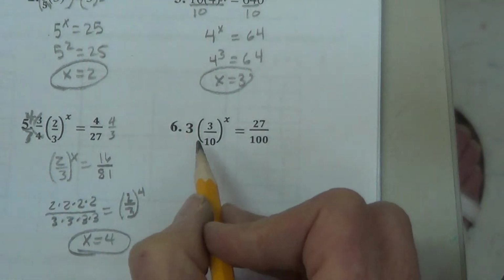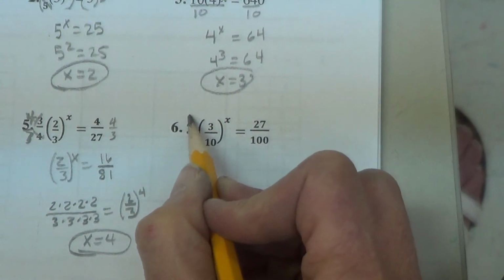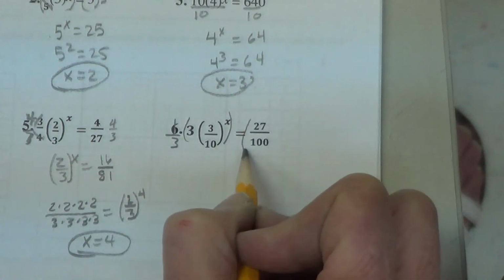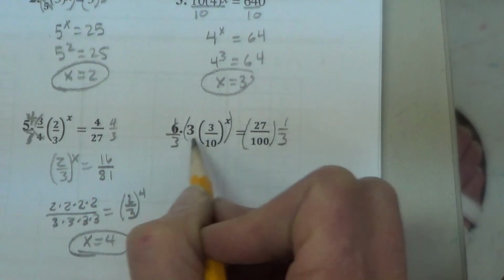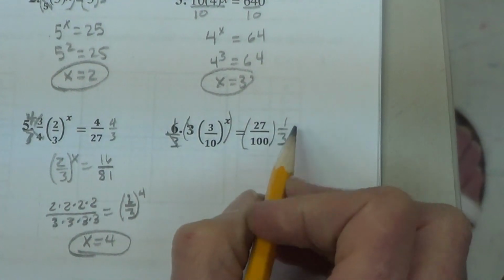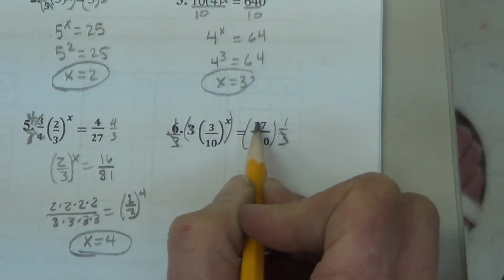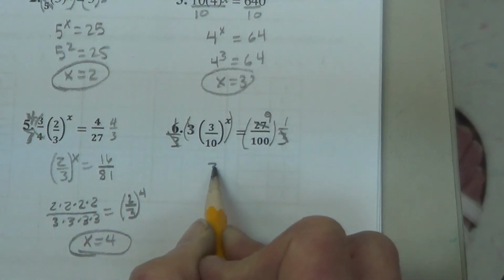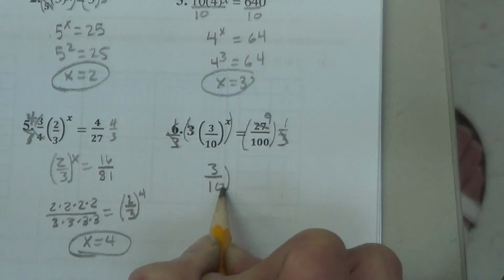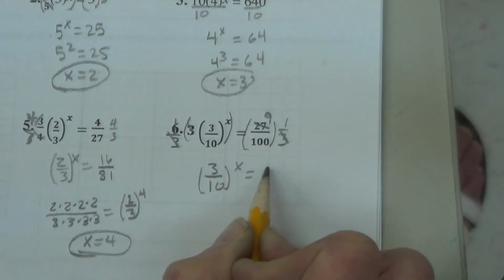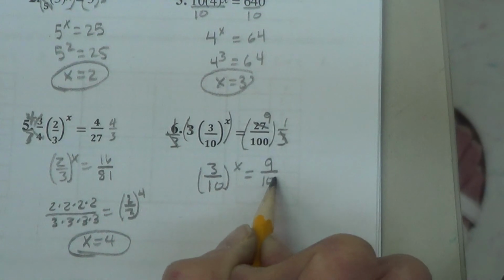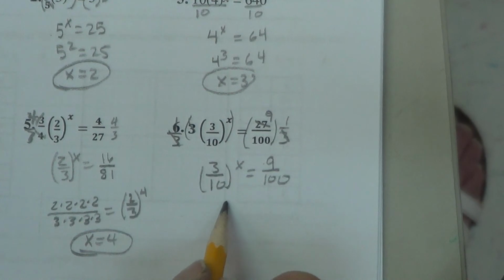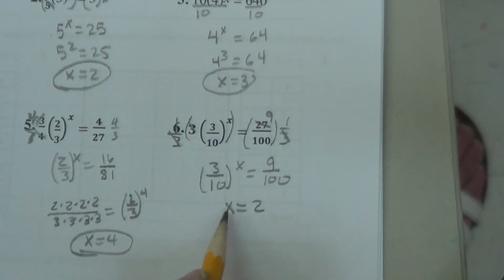Okay, next one, we have a 3 here, so we multiply by 1/3. Same thing as dividing by 3. This cancels, and 3 can reduce into 27 9 times. So now we have 3 over 10 to the x equals 9 over 100. 3 squared is 9, 10 squared is 100. You have those memorized, so we know that x equals 2.